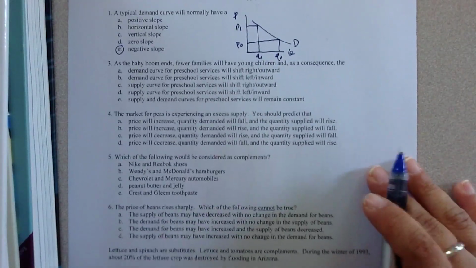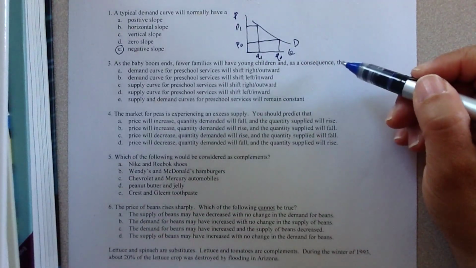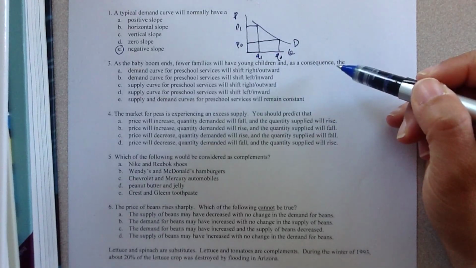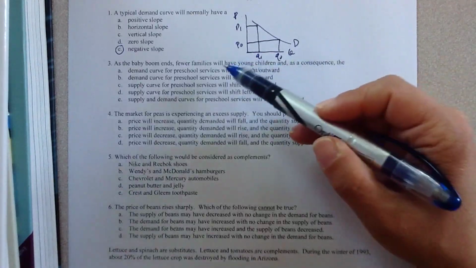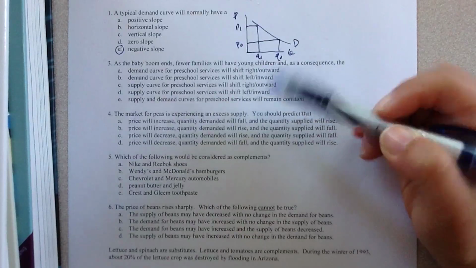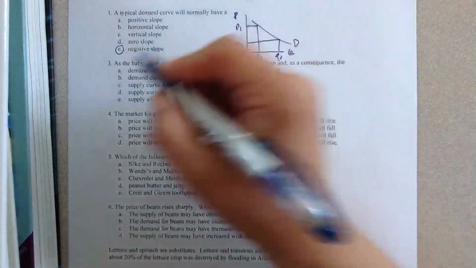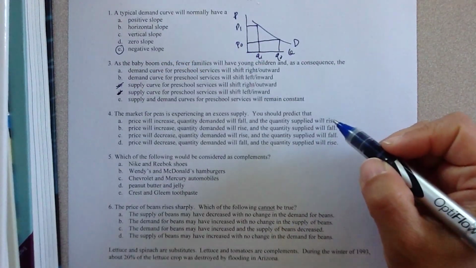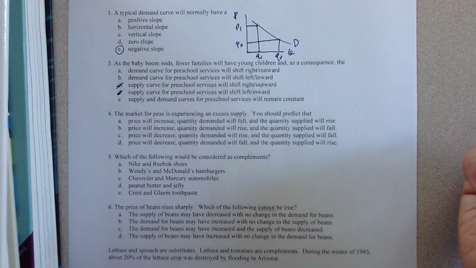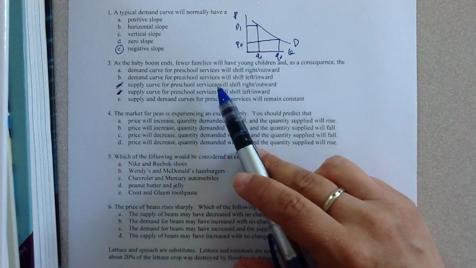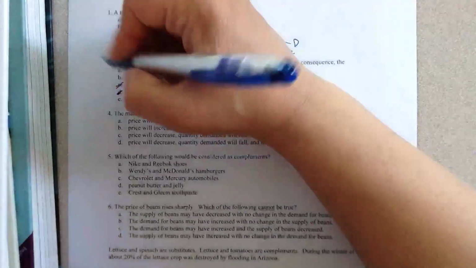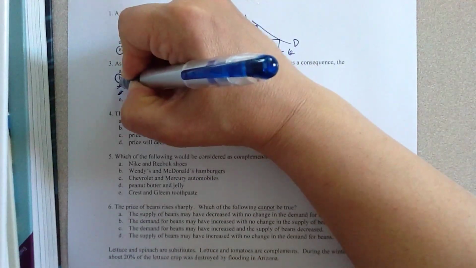Okay. As the baby boom ends, fewer families will have young children, and as a consequence, what happens in the market for preschool services? So this is a demand side phenomenon. The families are the buyers of preschool services, and so since we have fewer buyers, we're going to have a decrease in demand. The demand curve is going to shift in or left.